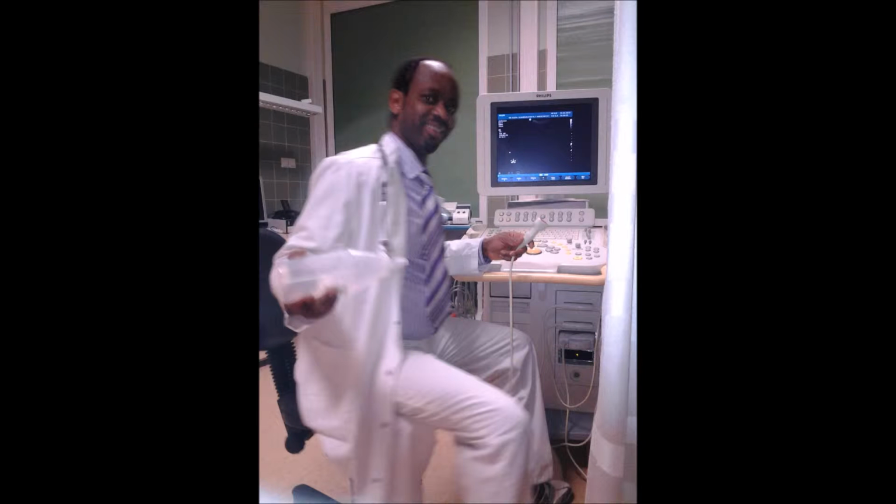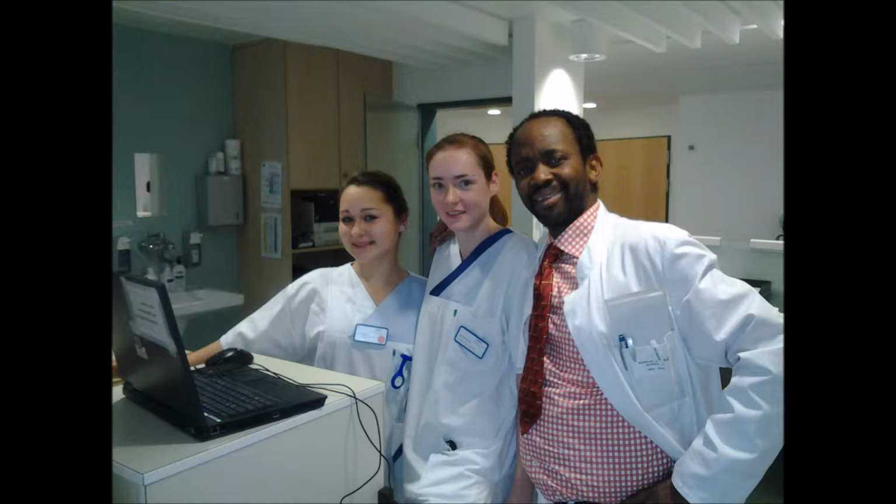The case I'm using today is that of an 81-year-old patient that came to your clinic and complained about an experience he had a day ago, which lasted for about 15 minutes with blindness of the right eye. The patient is known to have a coronary heart disease and had a coronary bypass operation 10 years ago.